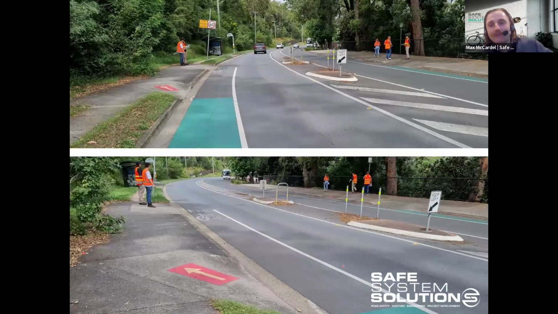I got sent this one from a colleague. It's not an example of an intersection or anything like that, but it kind of demonstrates the point that I was talking about before about turning left to be able to turn right. So in this scenario, you've got an on-road bicycle lane that is getting shifted to the other side of the carriageway where there's a shared path.